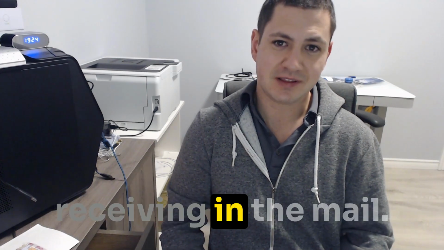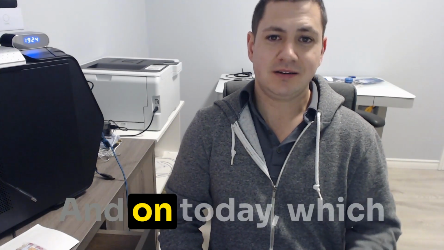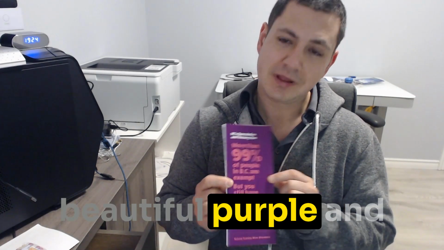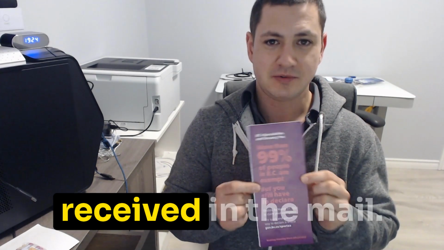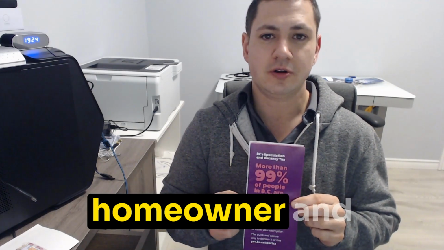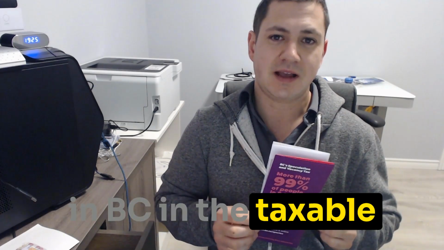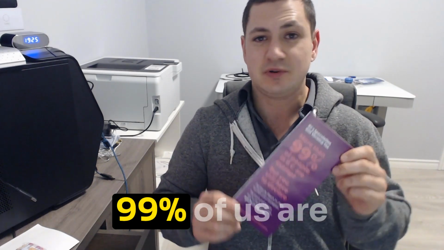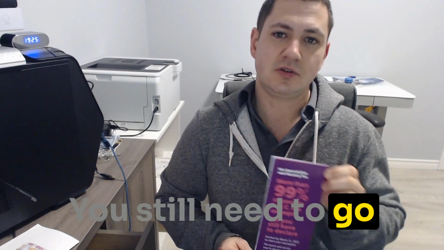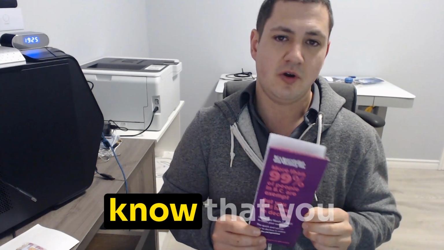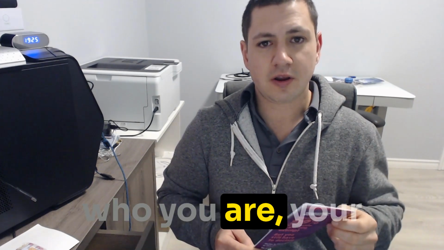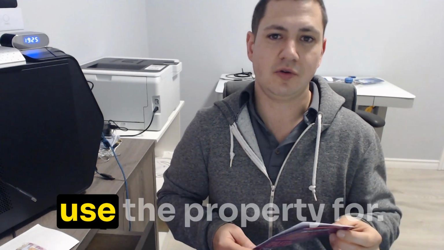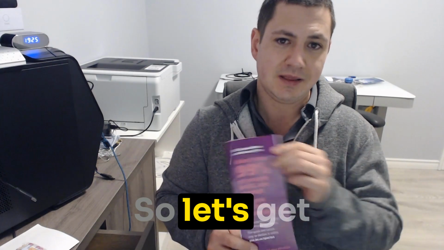that you're going to be receiving in the mail. And today, which is Valentine's Day, let's go through this beautiful purple and pink letter that we received in the mail. So if you're a homeowner and you have property in BC in the taxable regions for Spec Tax, you will need to fill out declaration forms. Even though 99% of us are apparently exempt, you still need to go through this process to let the government know that you own the property, who you are, your residency, your social insurance number, and what use you use the property for. So let's get right into it.